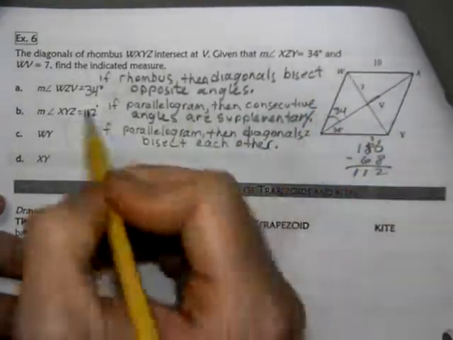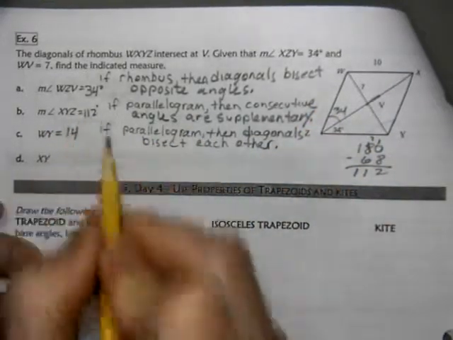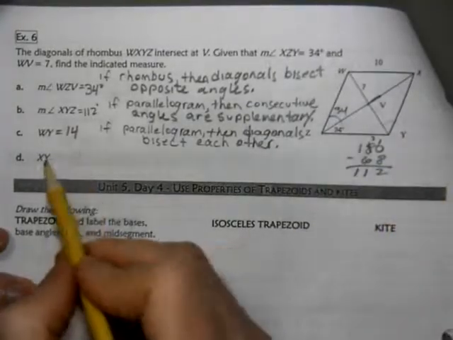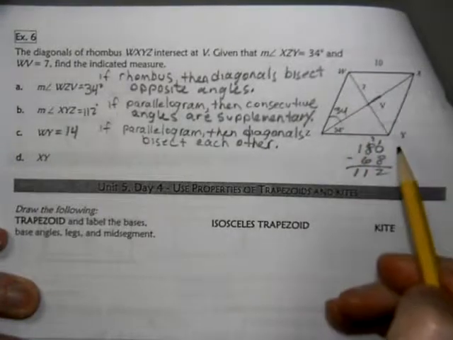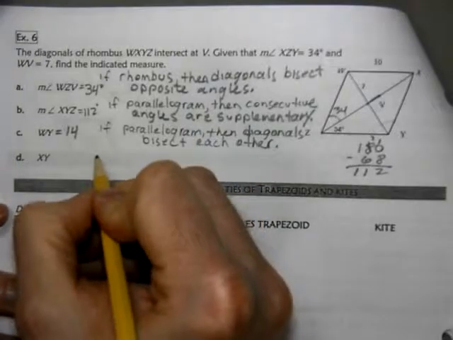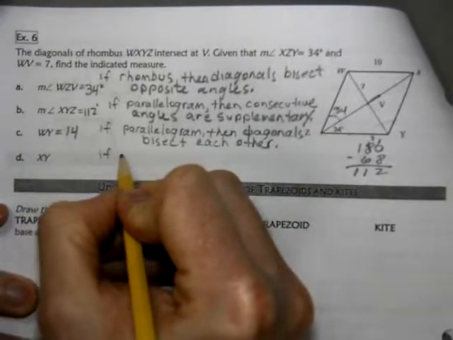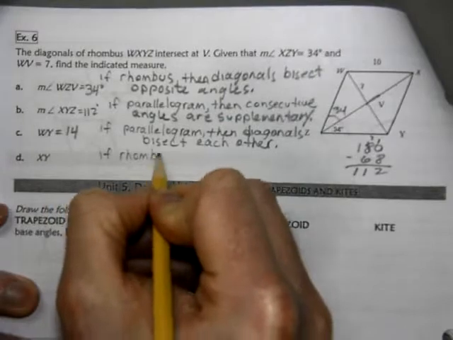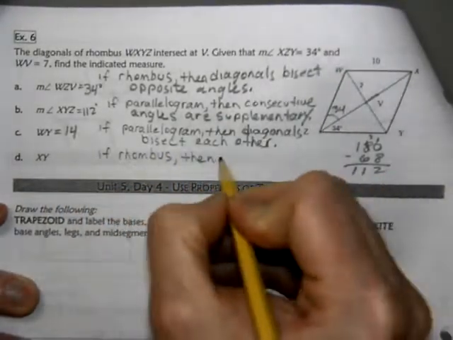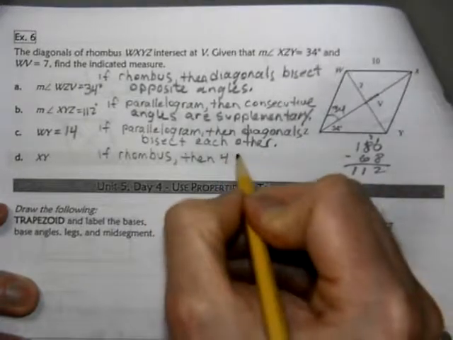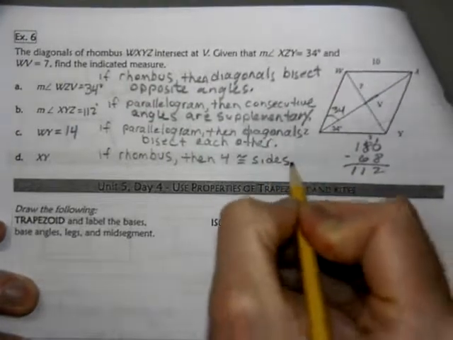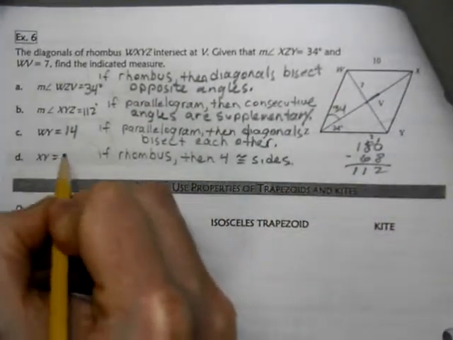So YW has to be 7 and 7, which is 14. And then finally, what is the length of XY? Well, if we know that WX is 10, so if we have a rhombus, then we have 4 congruent sides. So that makes this 10 also.